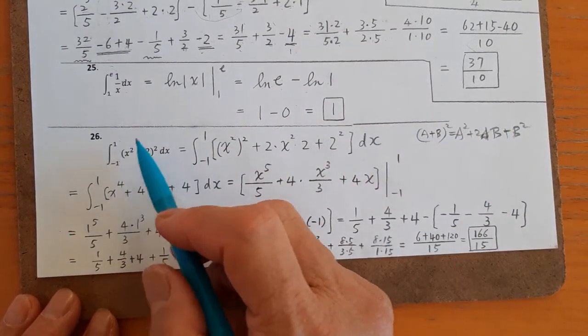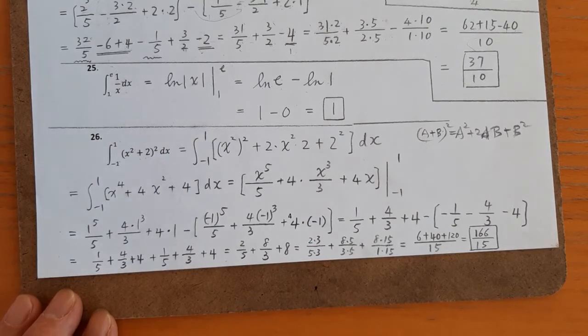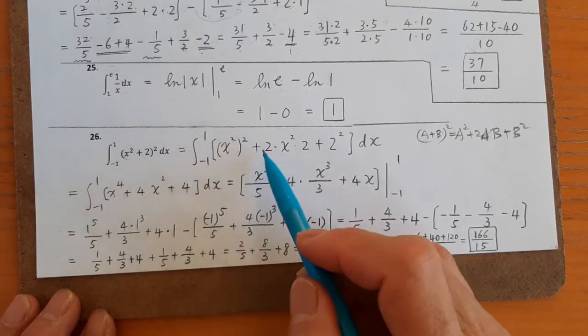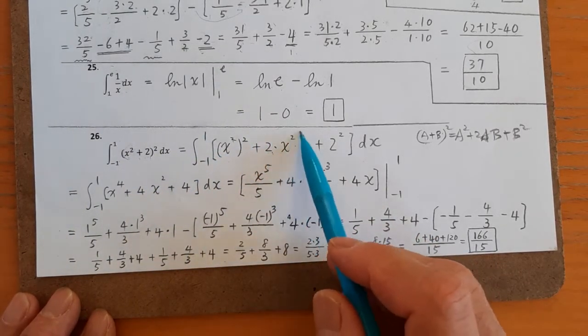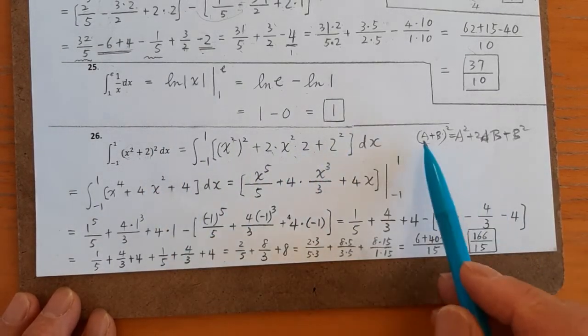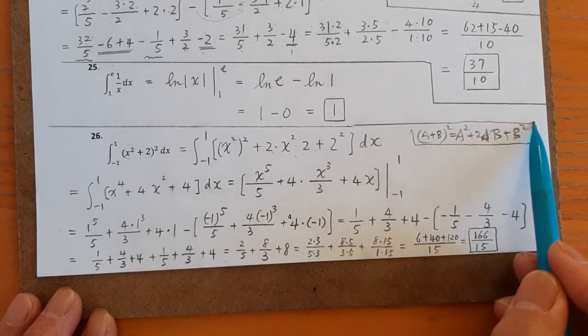Now a is x squared, b is 2. Square the first term, plus 2 times the first term times the second term, 2 times x squared times 2, plus the second term squared.